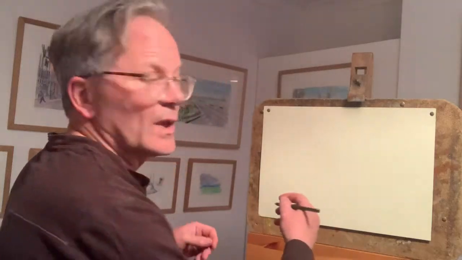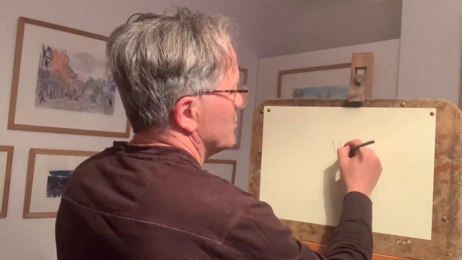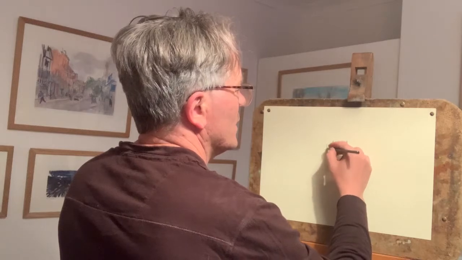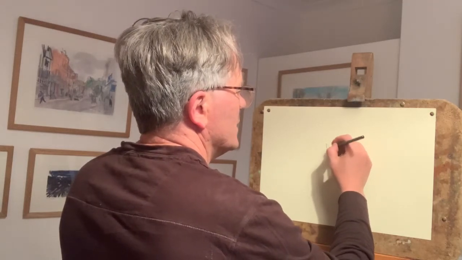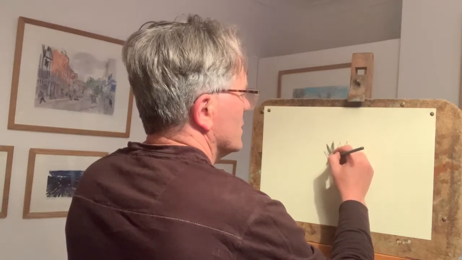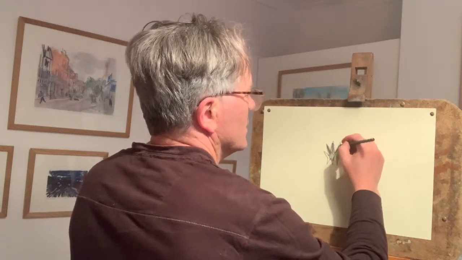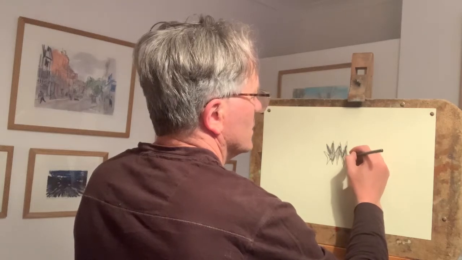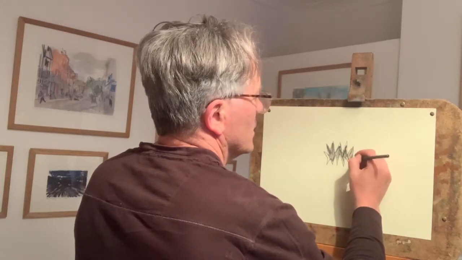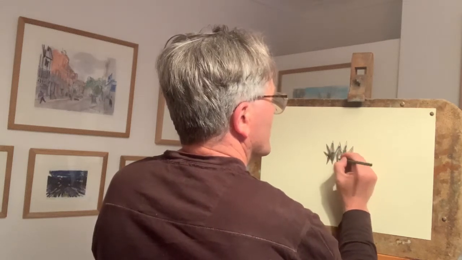So, here we go. Here's the cave. I'm going to draw some rocks at the mouth of the cave. And that's the darkness inside there. And more rocks at the front. There. So I hope, that's coming up quite nicely, isn't it? So you can see that dark shape of the cave there.